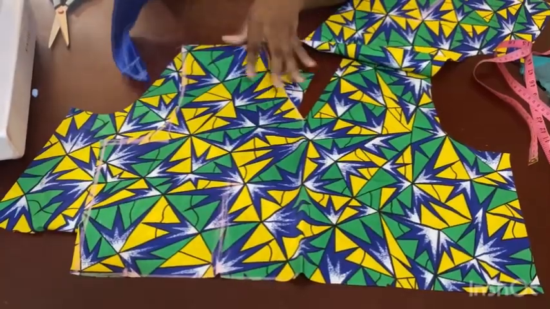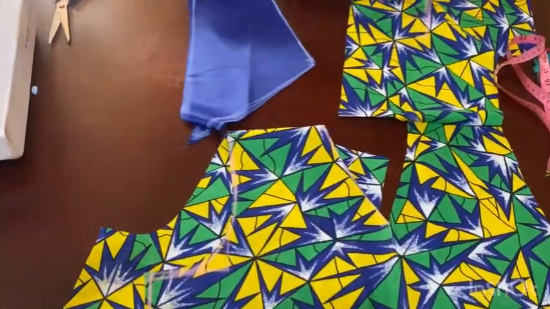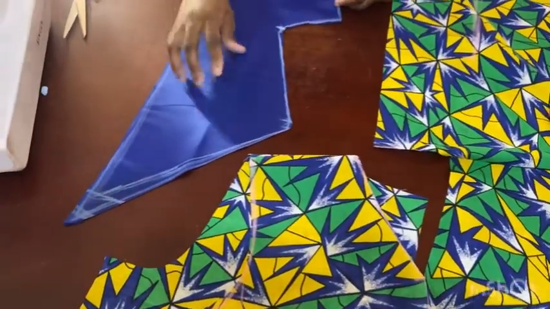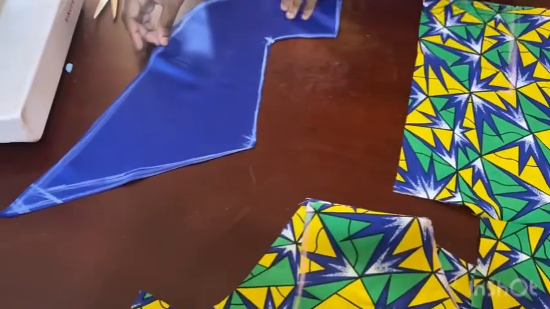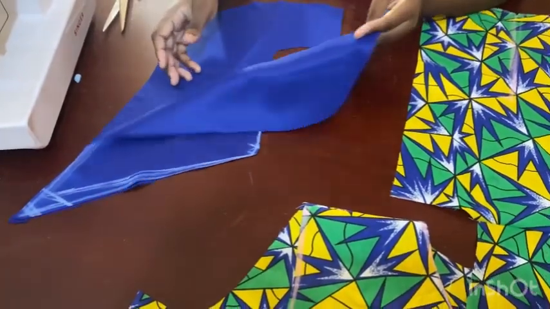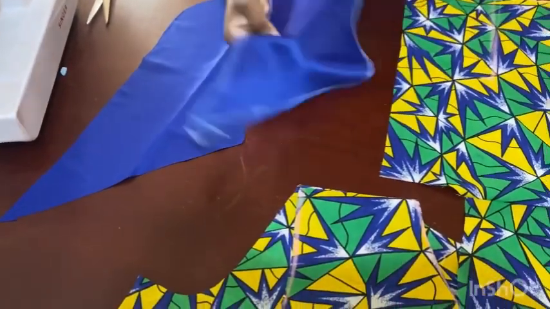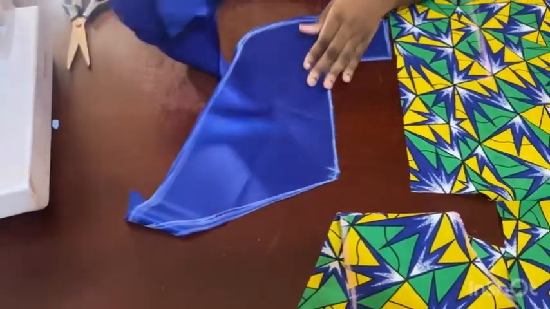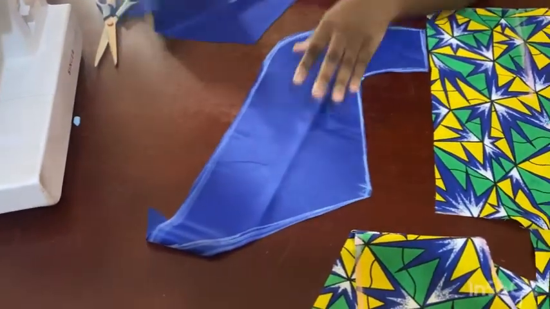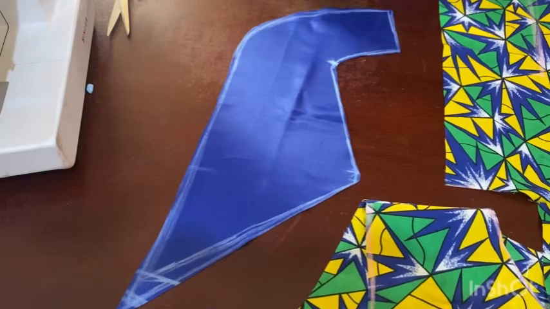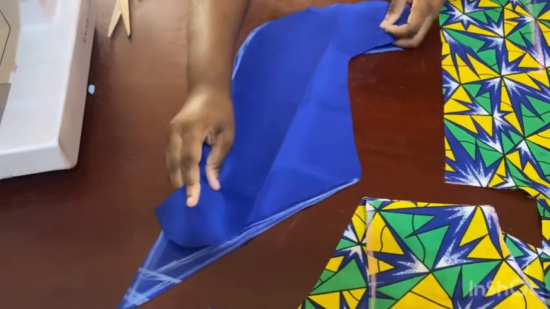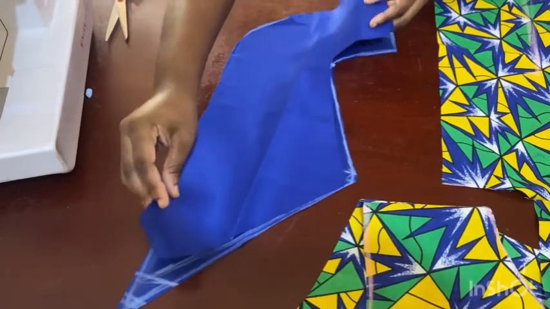You're going to go ahead and trace this also on a lining. And when you trace it out on a lining, because you have two pieces here, let's say this one is my lining. What I'm going to do is just take one of it like this. So let's say this is the lining and this is my doll face, right? I'm going to just take the lining and place it on top of it like this. So this is the lining.